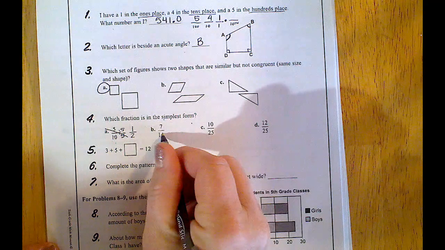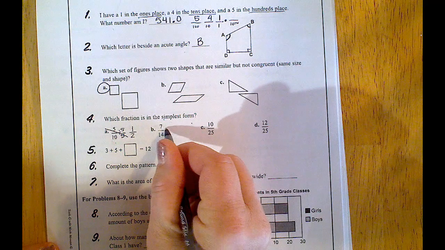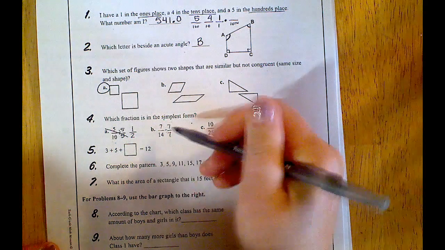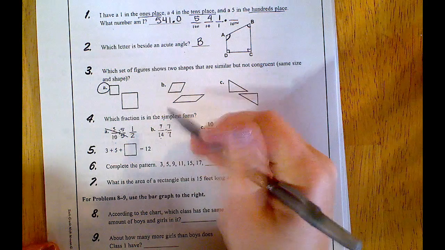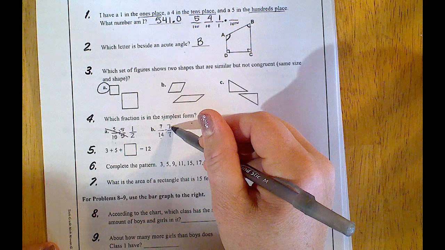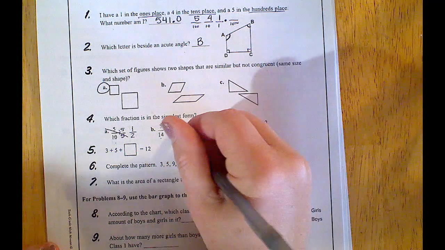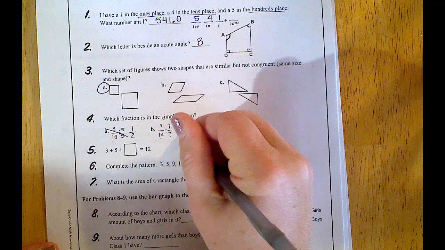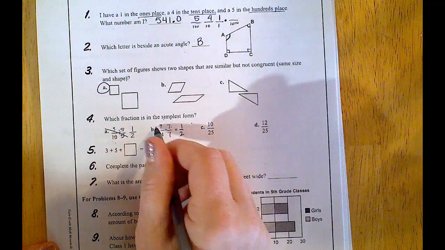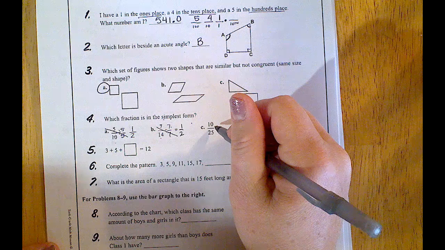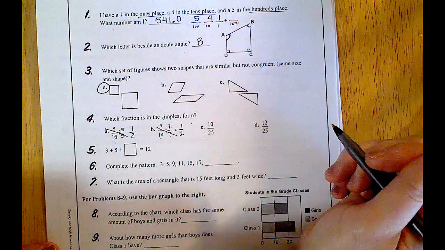So can 7 go into 14? Again, I'm going to divide 7 by the top. If I say, can 7 go into 14, it's also saying, can 7 go into 7? And we all know any number divided by itself is going to equal 1. So this is going to be 1/2 also. So this is not in the simplest form. And when they say, can it go into it, they're asking if it can go into it equally.